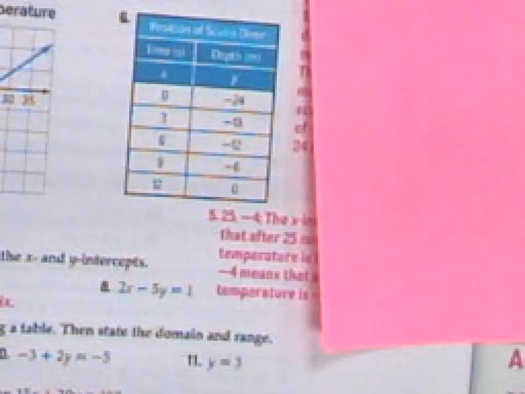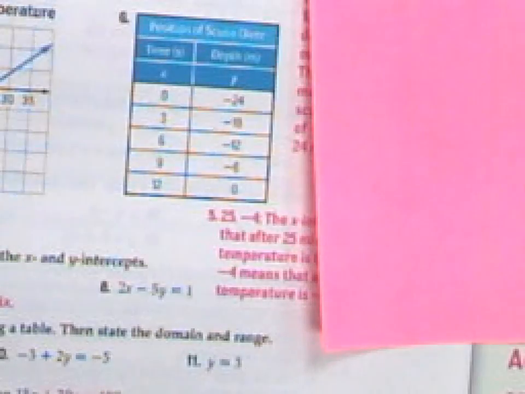What are my ordered pairs for my X and Y intercepts? Can anyone find my X intercept for me? Lila. X intercept, which means X is a number, Y is 0. Anyone? Aubrey, you want to try? The bottom one, it says 12 comma 0.